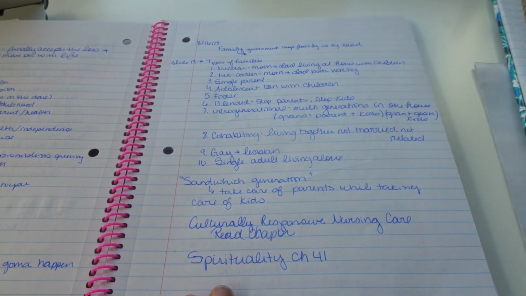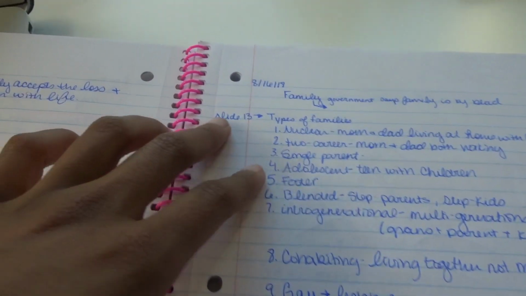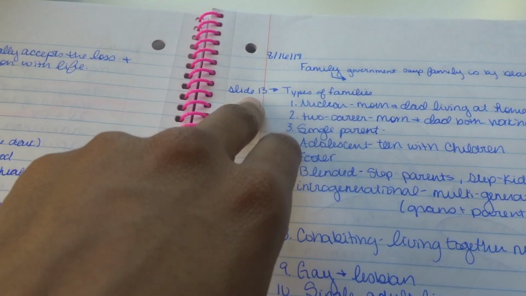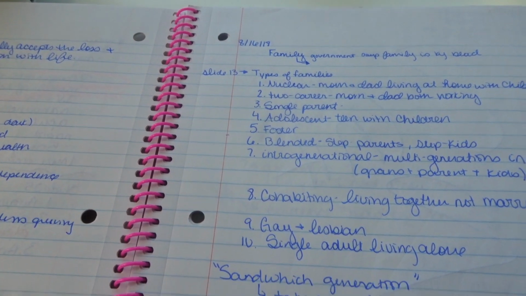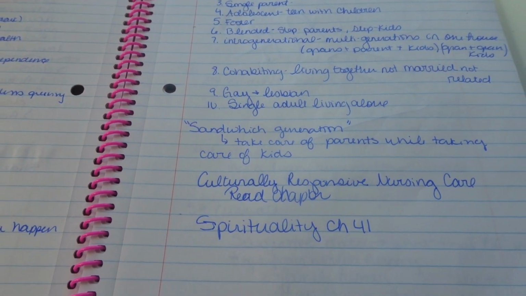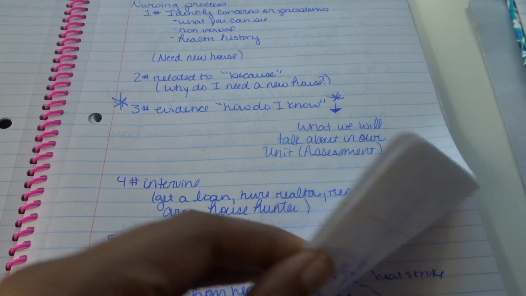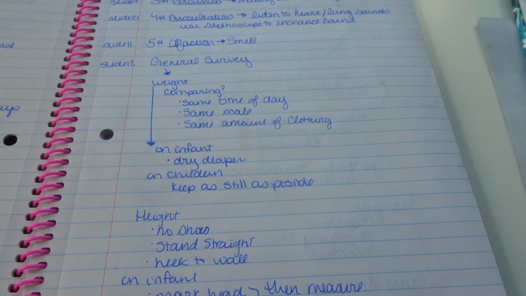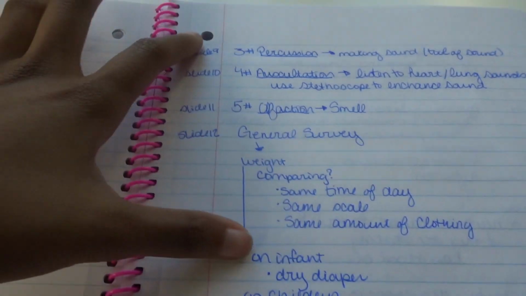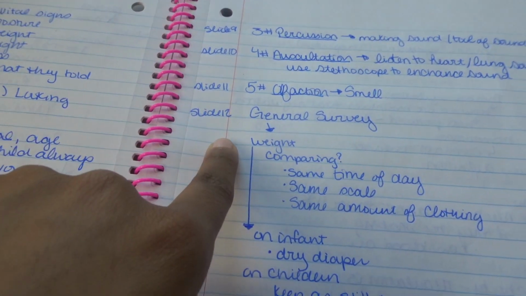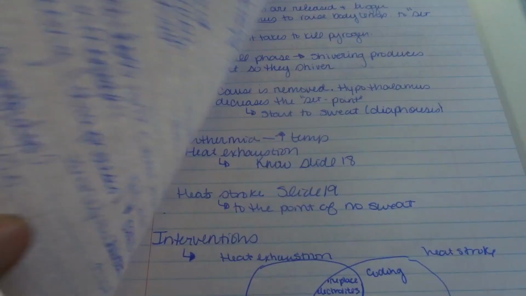So we'll just talk about this. On the sides, I will say which slide it came from. That's the notes that I am taking on it. And I will take notes. So slide and notes, slide and notes.